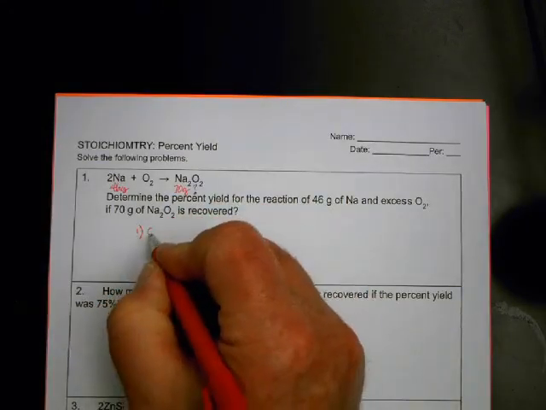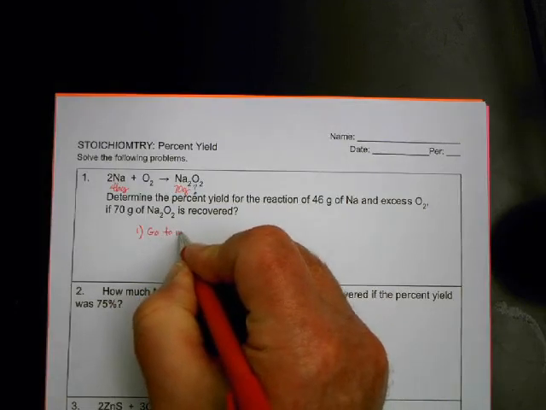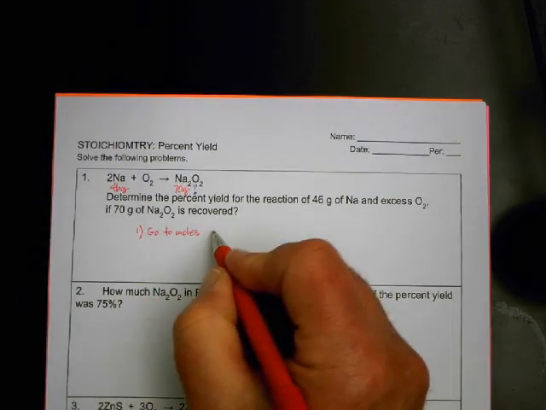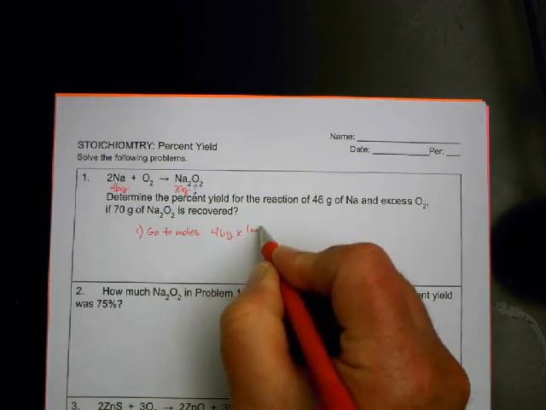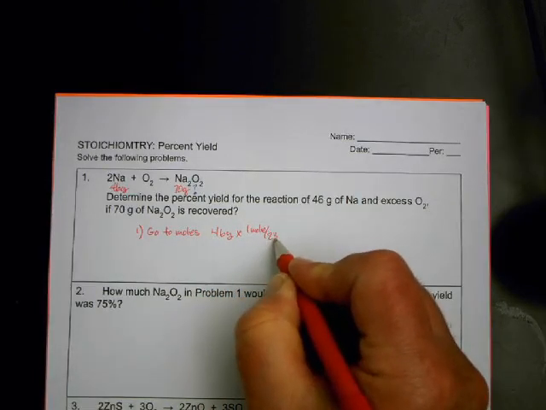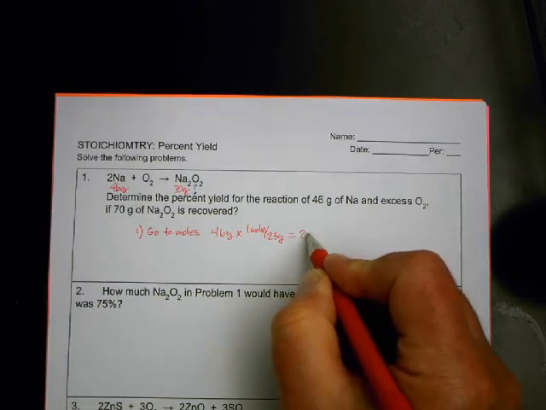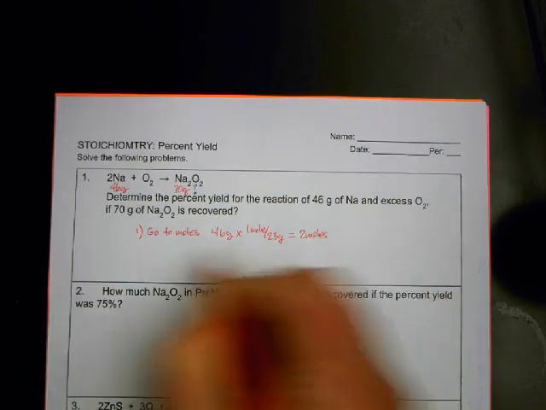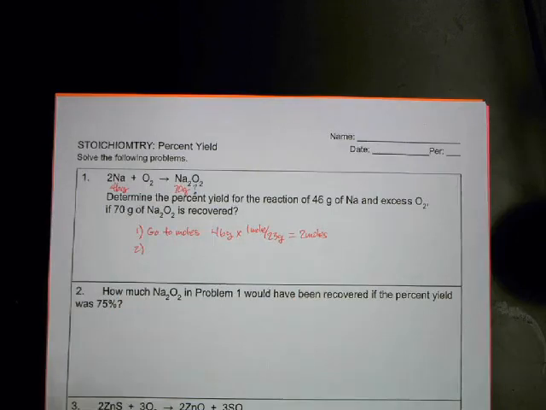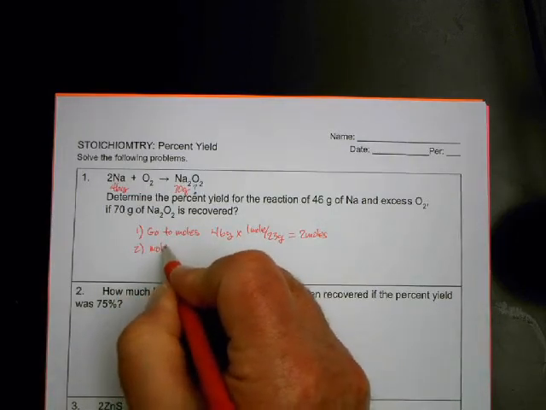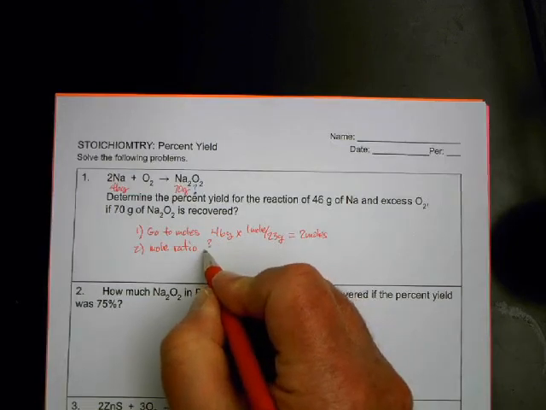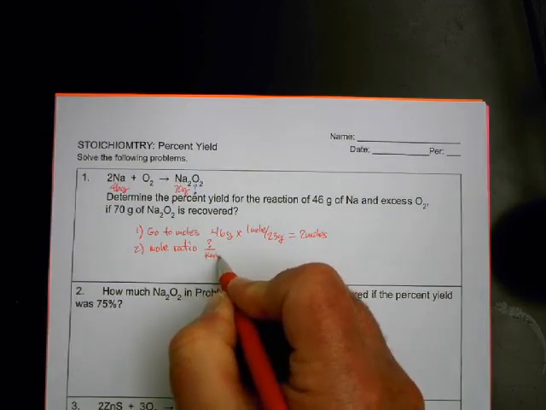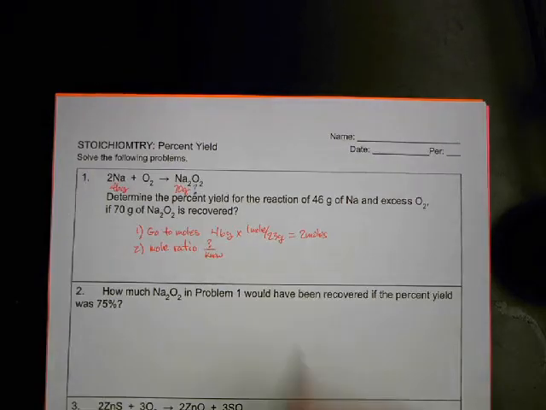So, first step, go to moles. So, 46 grams times 1 mole over 23 grams for sodium gives us 2 moles. Second step, mole ratio, which is question mark on top of what you already know.